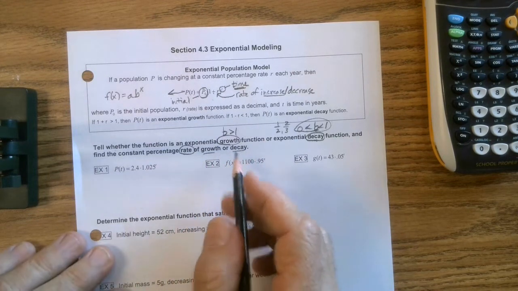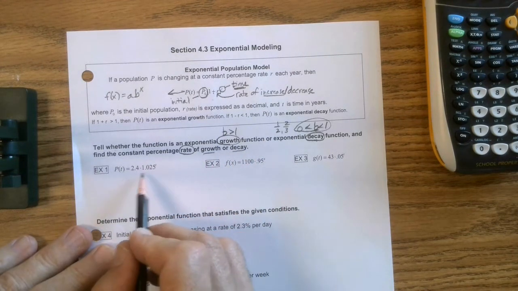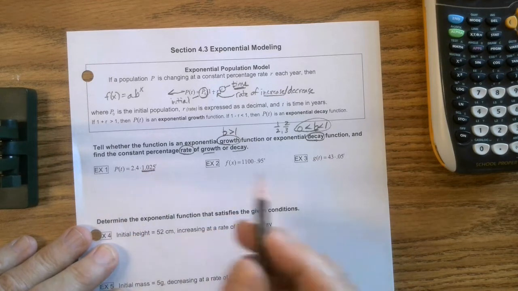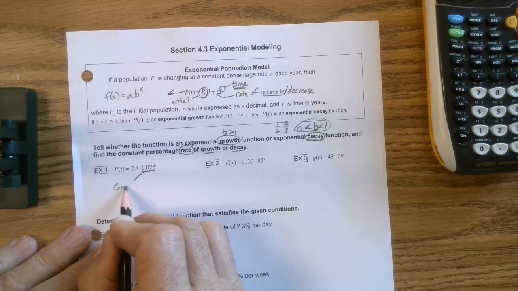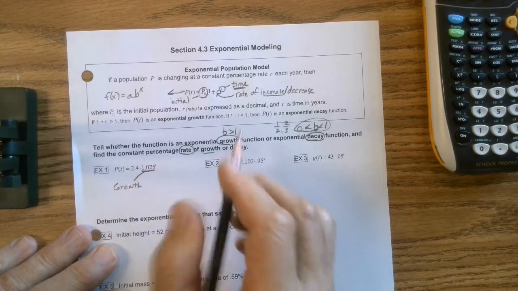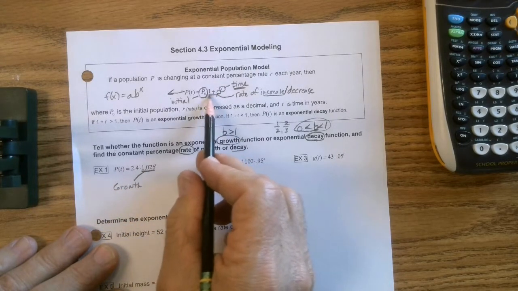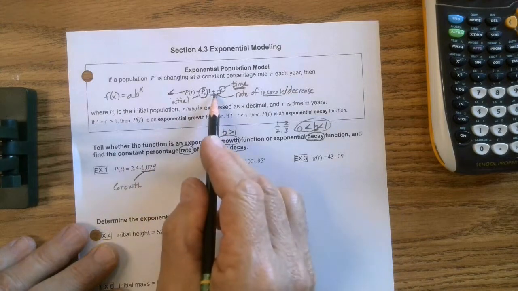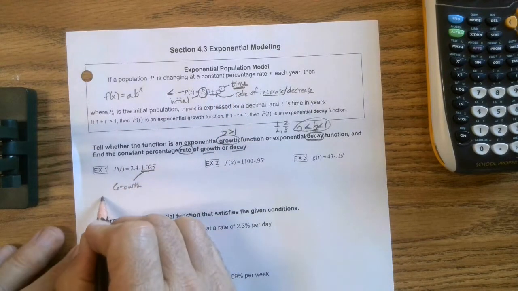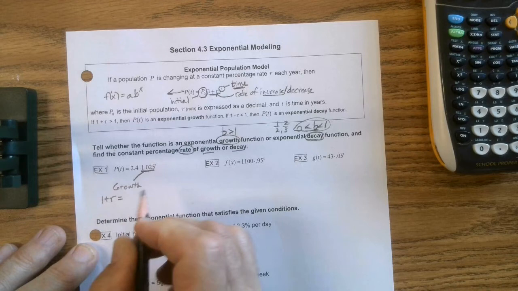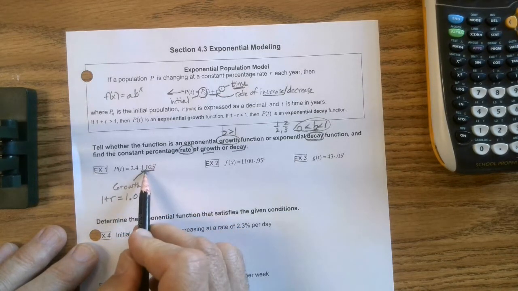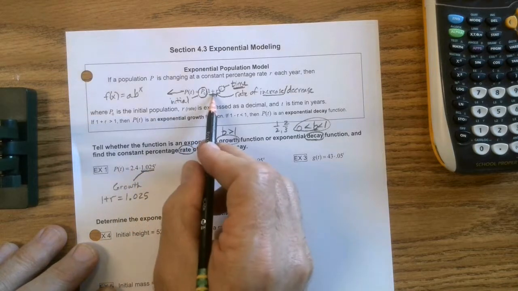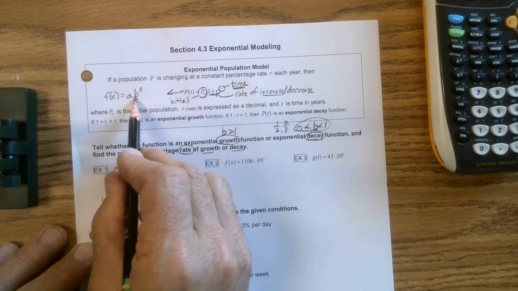Here's how we're going to attack this. First of all, we look at this and we say, hey, that's greater than 1, so that's going to be growth. But we have to tear apart this portion of the formula. If 1 plus R equals 1.025, because that's kind of our B right here.